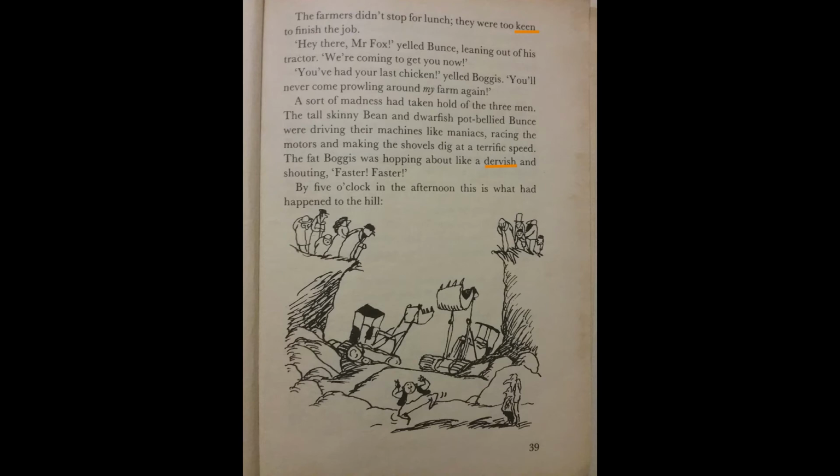"Hey there, Mr. Fox," yelled Bounce, leaning out of his tractor. "We're coming to get you now." "You've had your last chicken," yelled Bogus. "You'll never come prowling around my farm again."